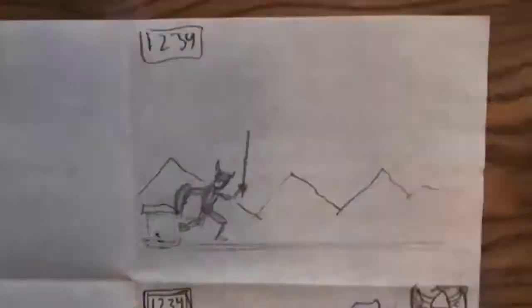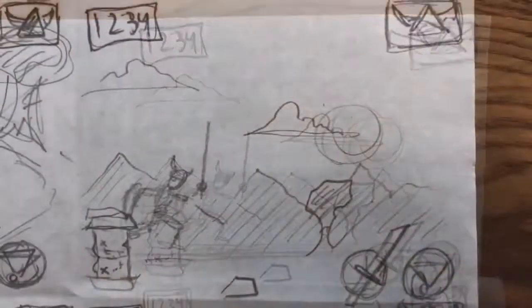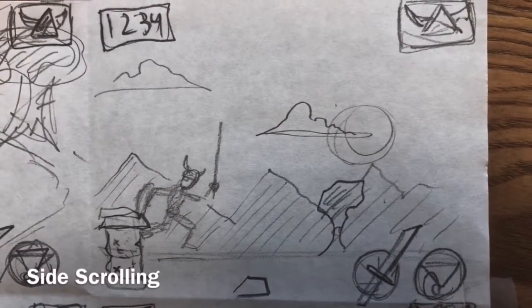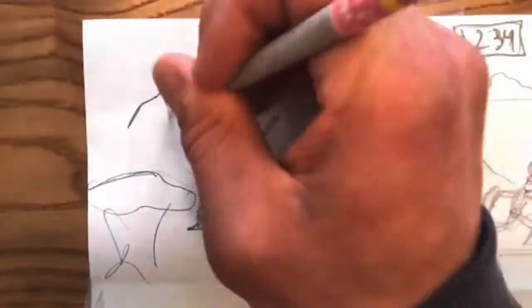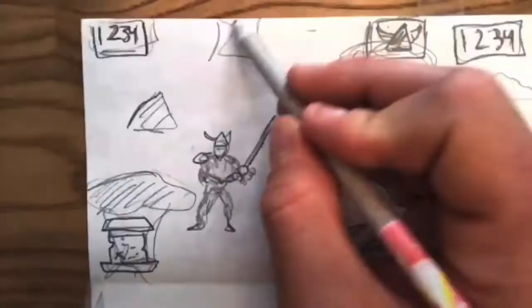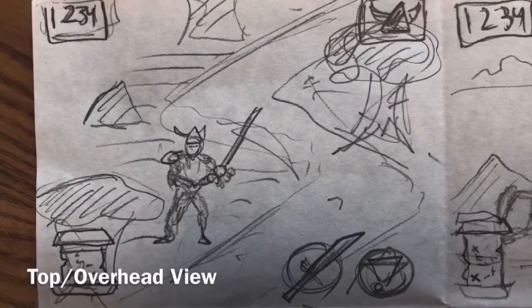This next sketch is a side-scrolling example. It still has the same character, environment, power-ups, items, as well as gameplay elements. It just happens to be from the side-scrolling perspective. This next example is more of an overhead or top view shot. So you can still see your character and all the environment, but it's more from an overhead perspective. Again, with all the same elements of the gameplay screen.